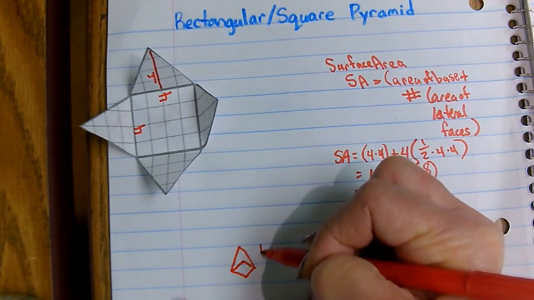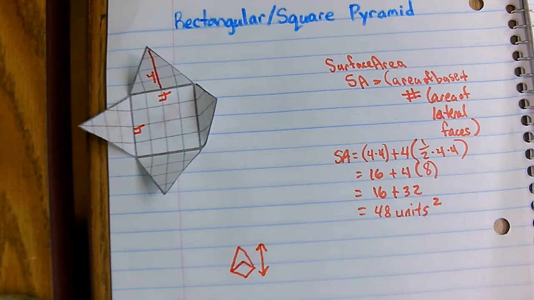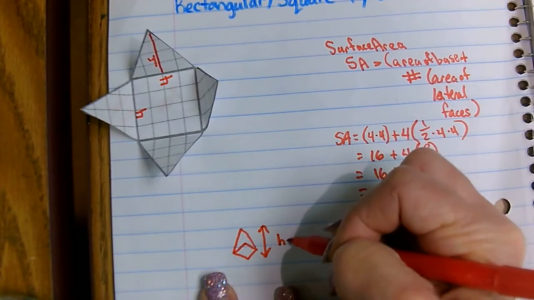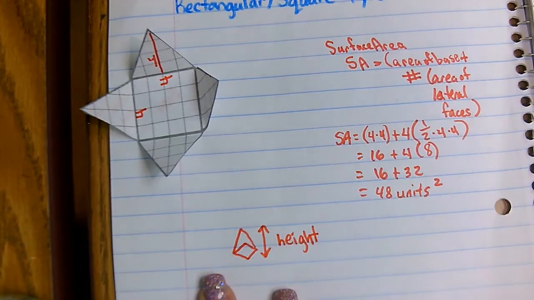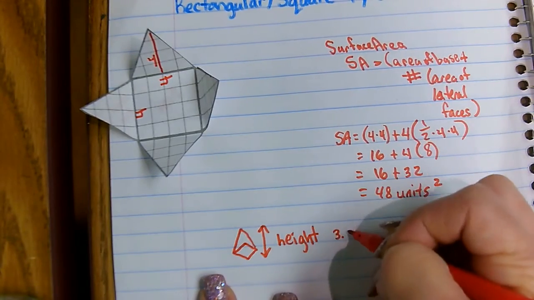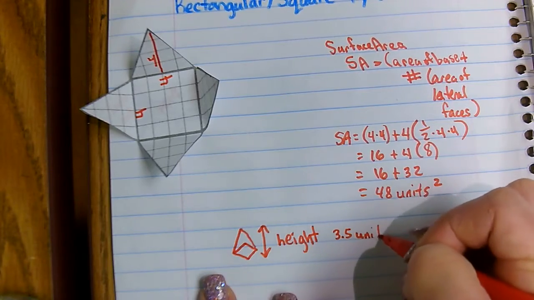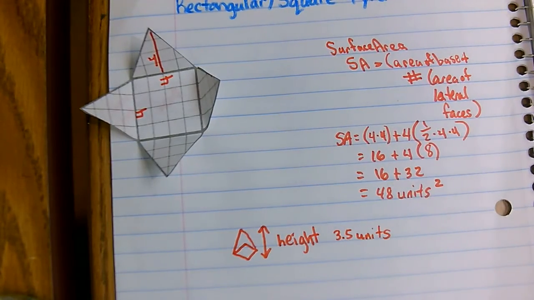Okay, and I'm going to label on the outside here the height. And let's say that the height is 3.5 units. Okay, that'll help with volume.